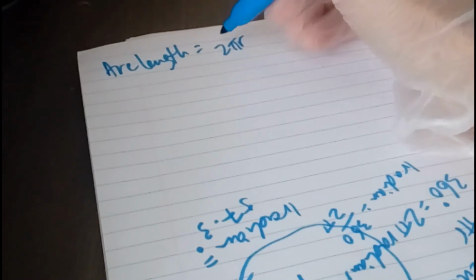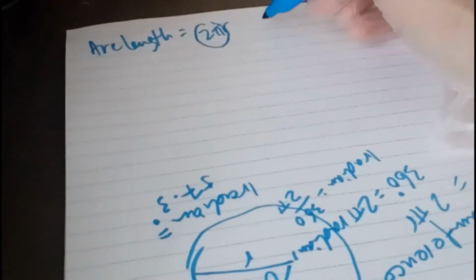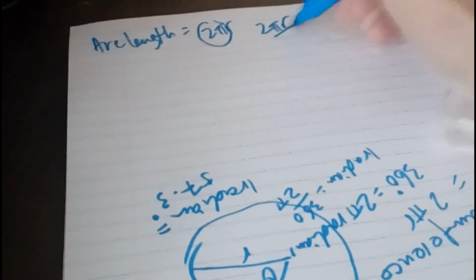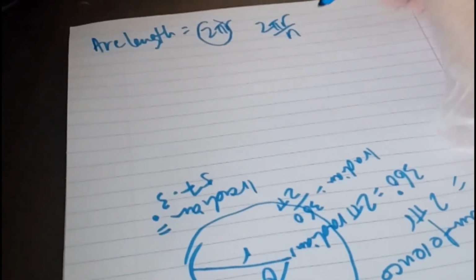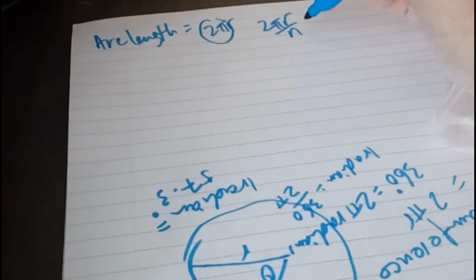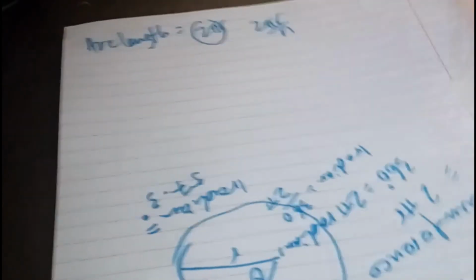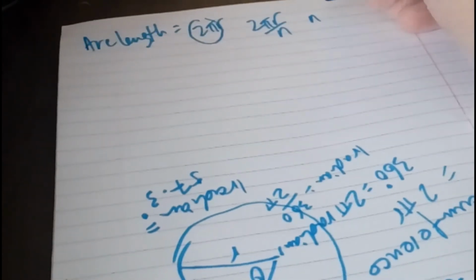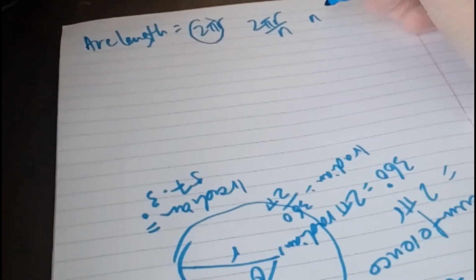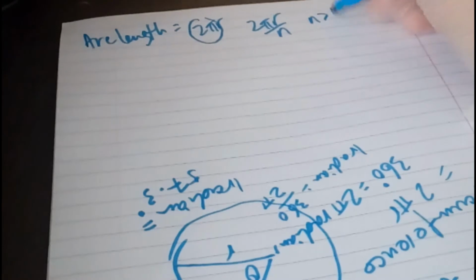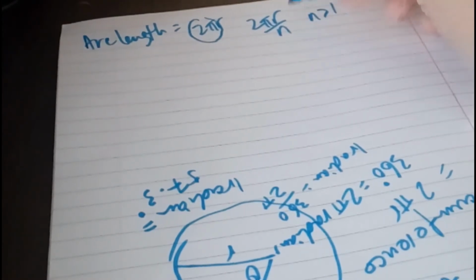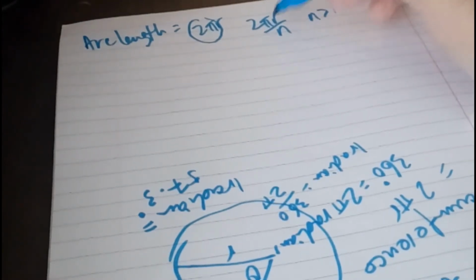So 2 pi r divided by n, where n has to be greater than 1, because if n is greater than 1, then it's going to be less.